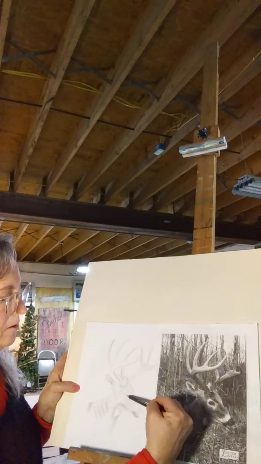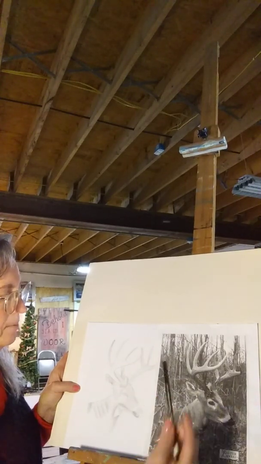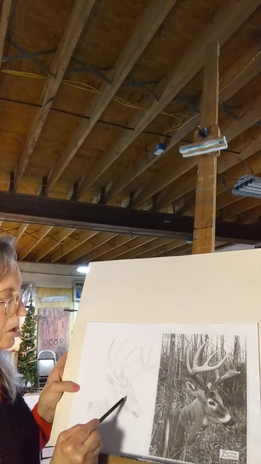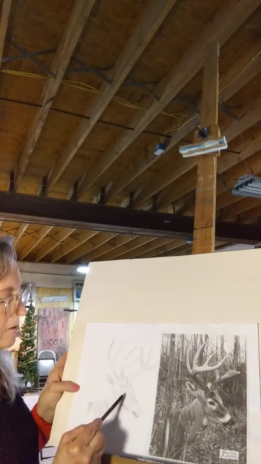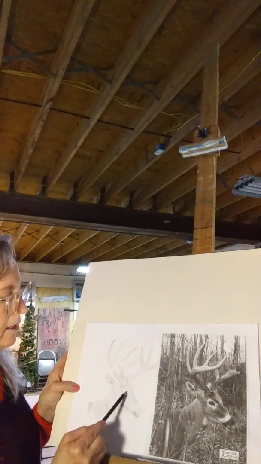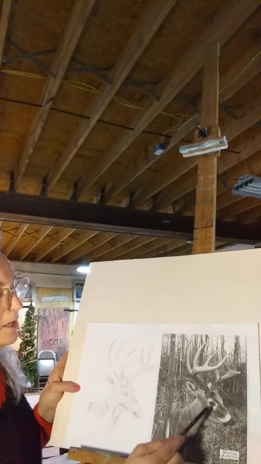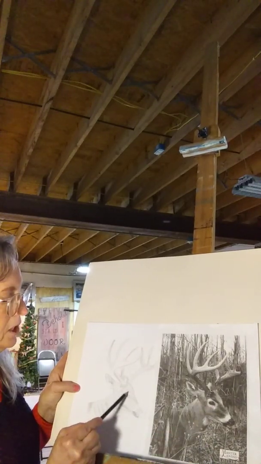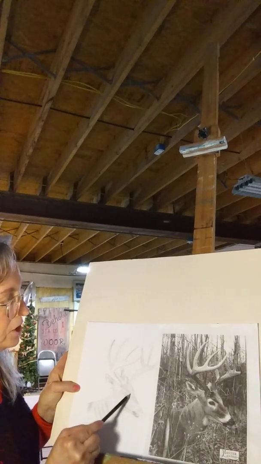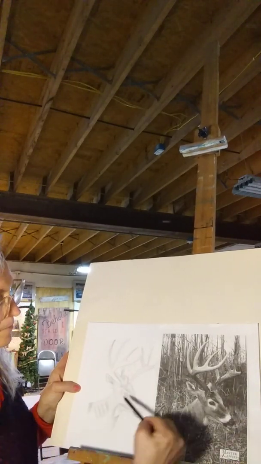There's a little, almost like a teardrop in his eye here that we want to point out. Darker spots. I see this more dark. So we want to increase that value before we move to another pencil, which we are going to do soon.